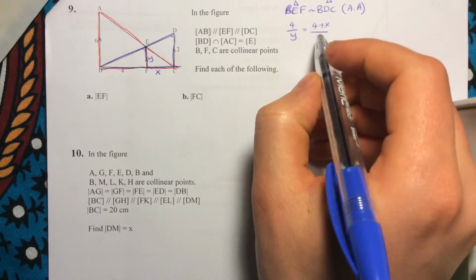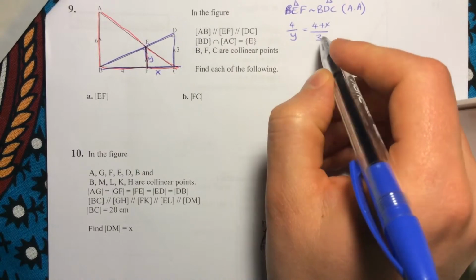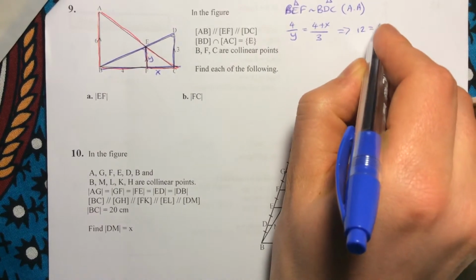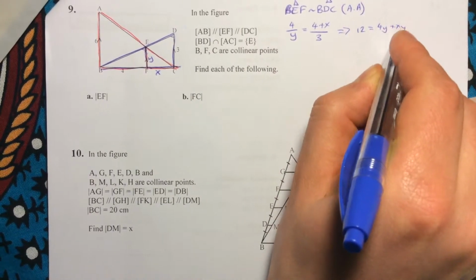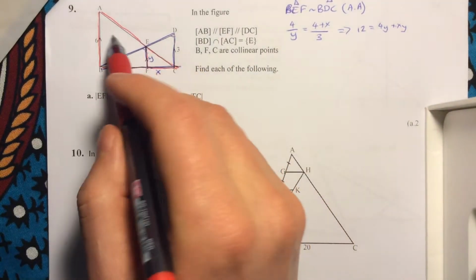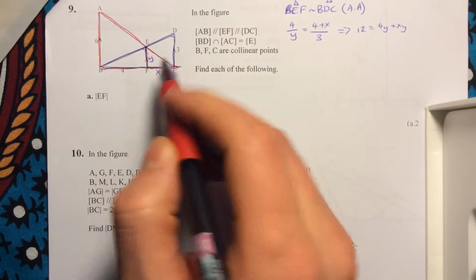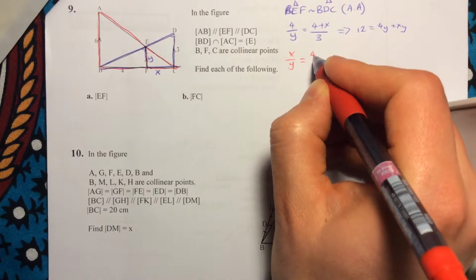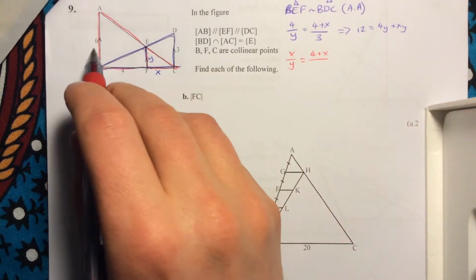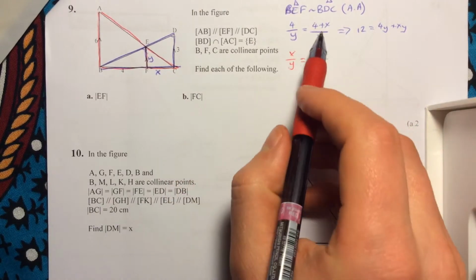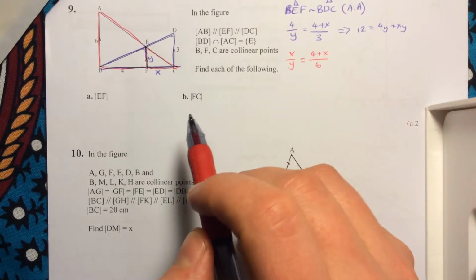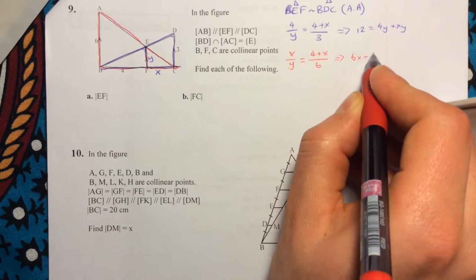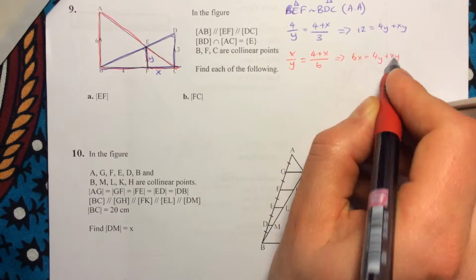So if we simplify all of that, we can get, well, let's see, 12 equal to 4Y plus XY. And also in our red triangle, if we take the smaller ratio, let's say X over Y, to the larger triangle, which is again 4 plus X over the bigger length here, which is 3. And we can see that these ratios here are pretty similar. If we cross multiply here, we can get 6X equal to 4Y plus XY.